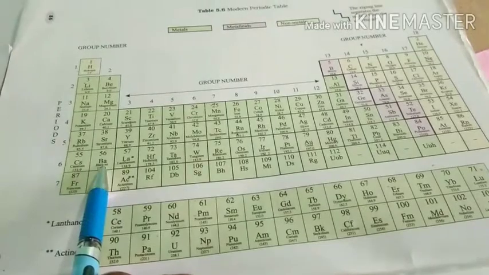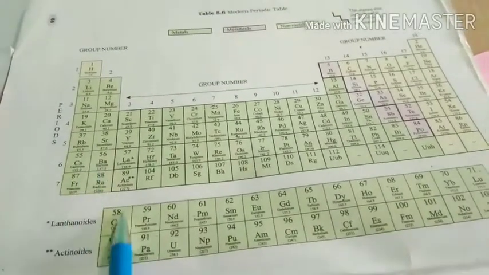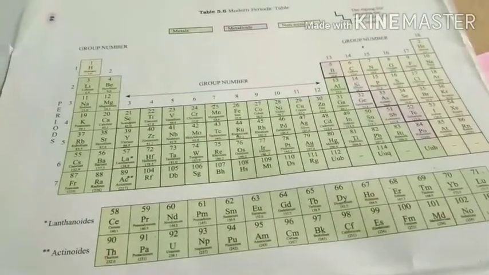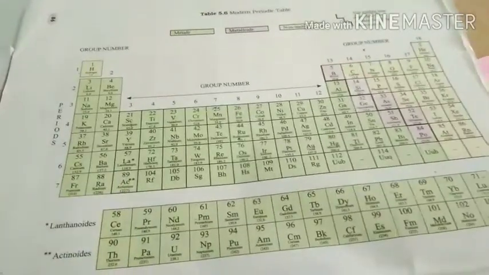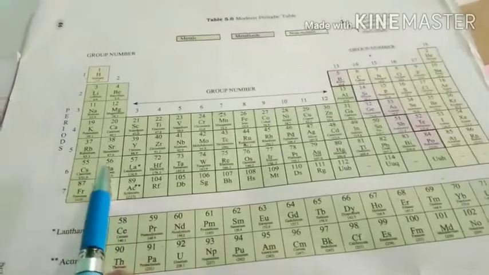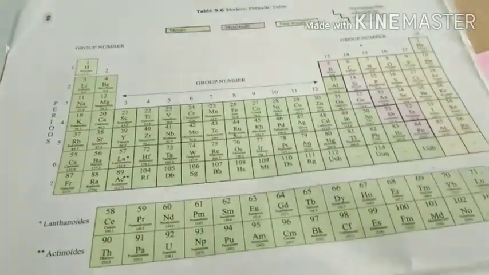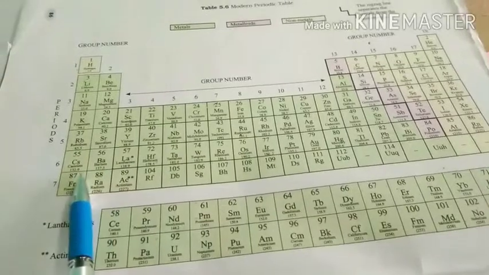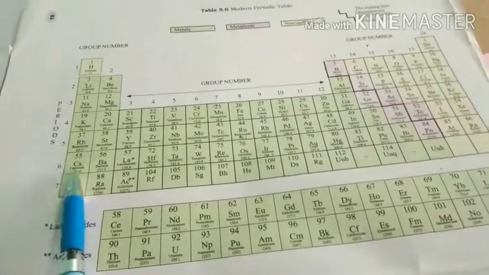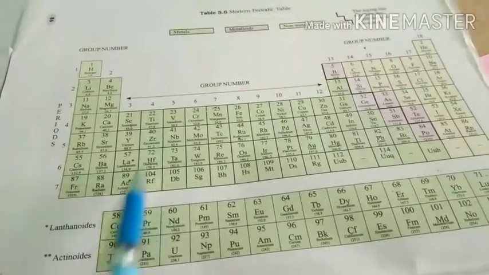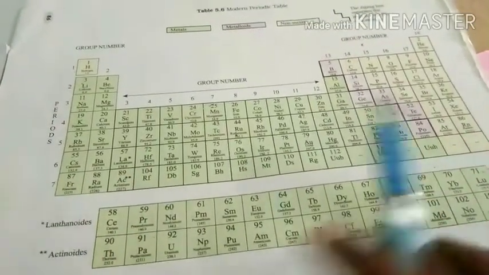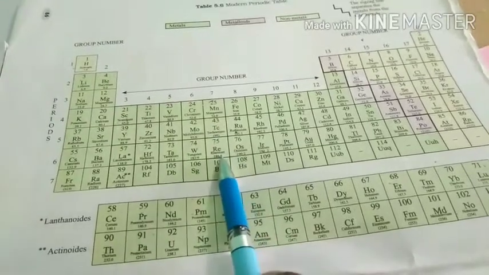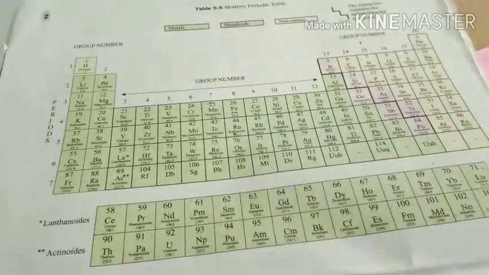But how many elements does the 6th period contain? 32 elements. 14 lanthanides and 14 actinides. So total 32 elements. 14 lanthanides only, not actinides. See, these are 18 plus 14, 32. These actinides are present in the 7th period, not the 6th period. So what is the point here? The 6th period contains 32 elements and the 7th period is the incomplete period. That is why the 6th period is called the longest period. The 4th and 5th periods are called long periods. The 6th period is the longest period and the 7th period is the incomplete period.